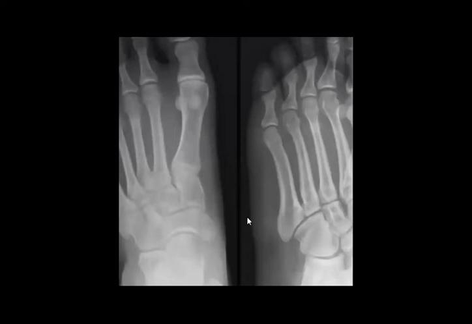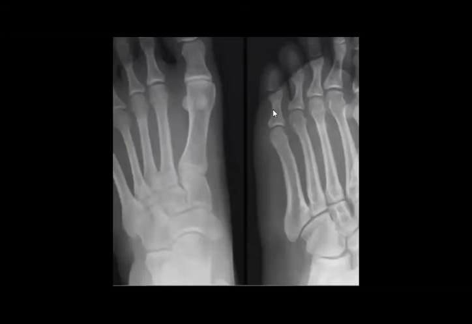I try to focus on the pathology again. Look at this one and compare it with this one. Do you see any differences between them? Again, fracture of the third metatarsal. Perfect.